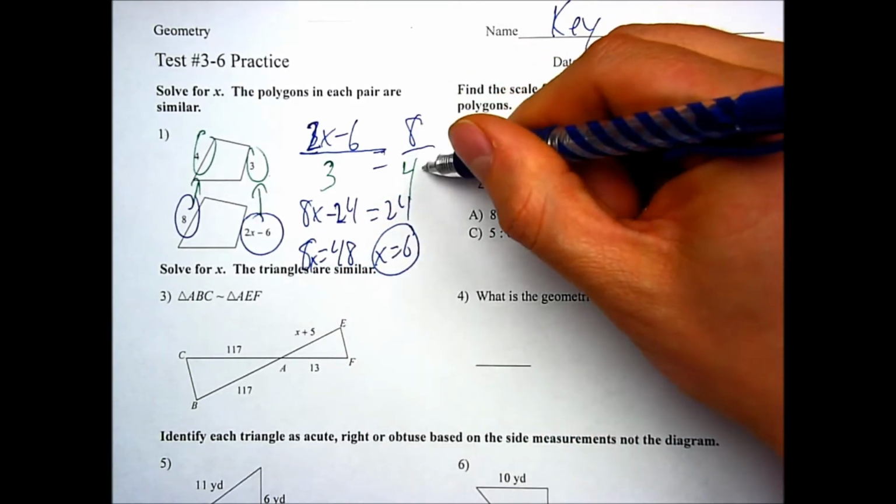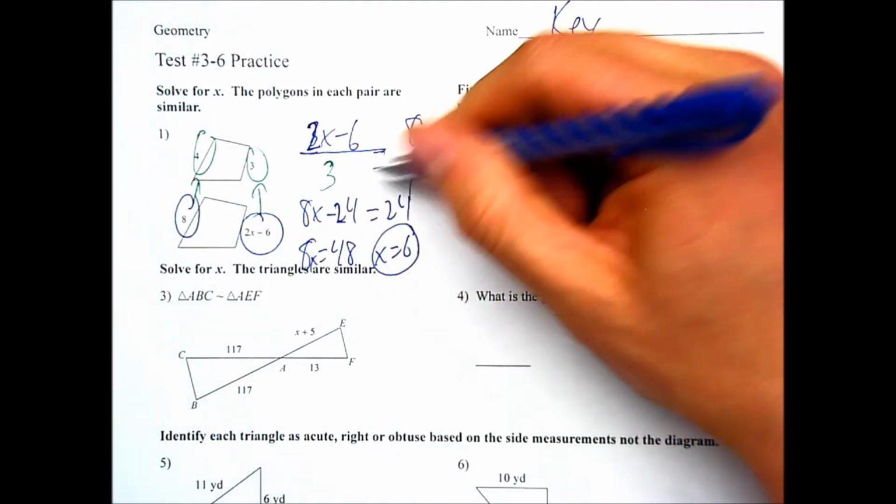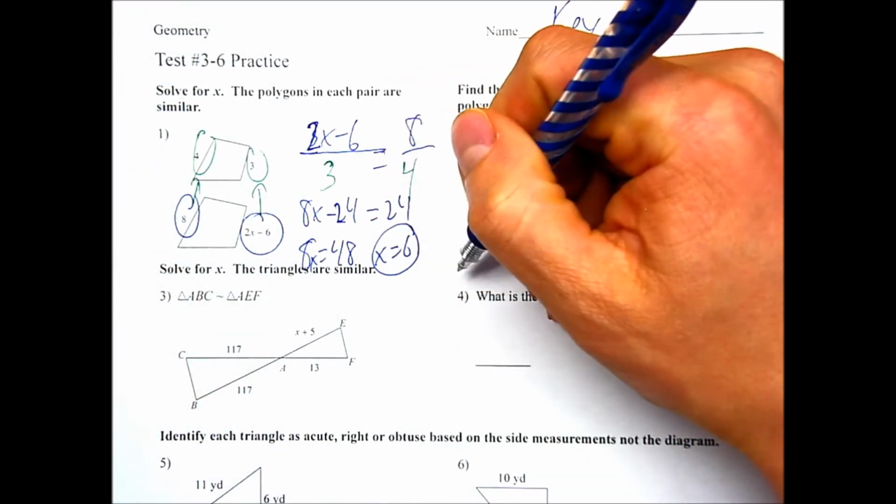Again, I could have divided this, made it into a 2, tripled it to make it a 6, added 6 and divided that in half to get 6 as well.